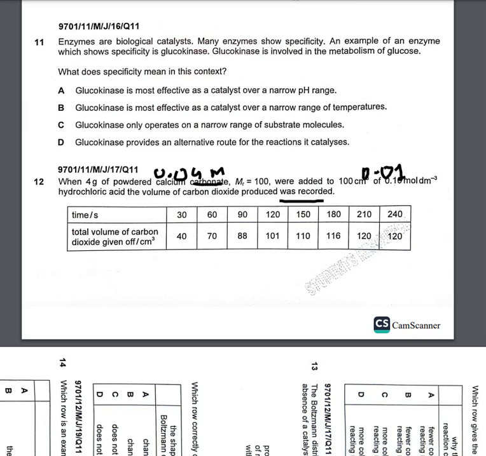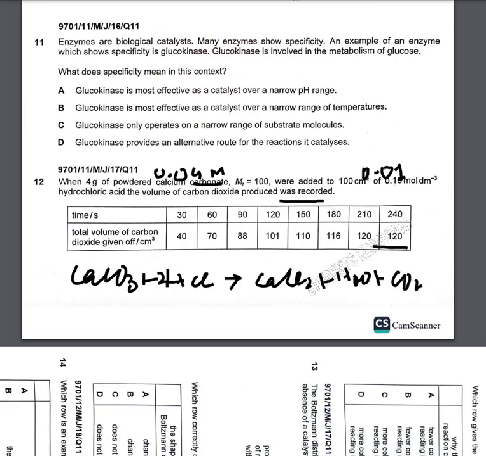So it was 40, then 70, 88, 100, 110, 116, 120, and then it becomes constant. Now CaCO3 reacts with HCl to give CaCl2 plus H2O plus CO2, and the mole ratio is 1:2, which means that 1 mole of calcium carbonate shall react with 2 moles of HCl. So HCl is the limiting factor here. So the first thing you notice is HCl is the limiting factor while calcium carbonate is in excess.